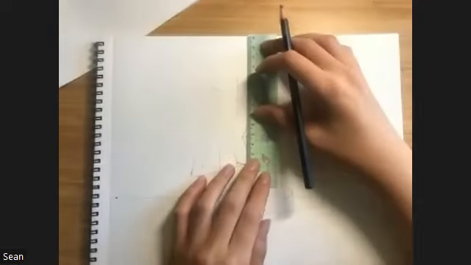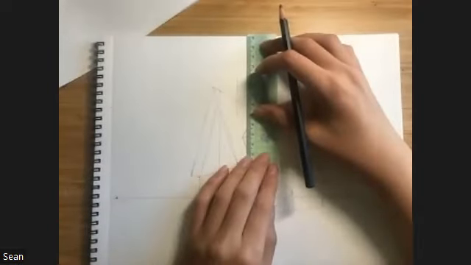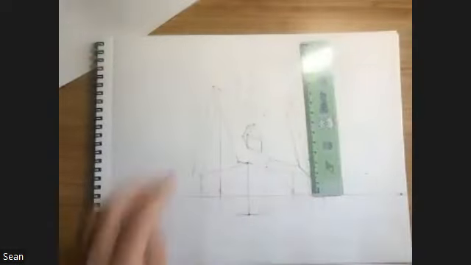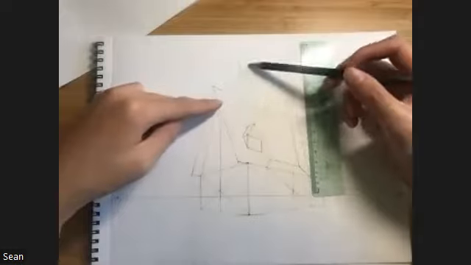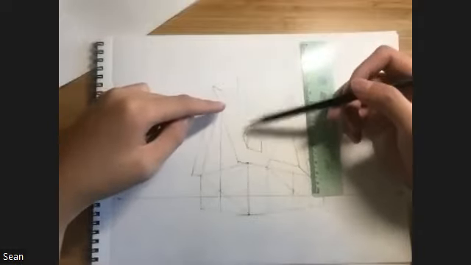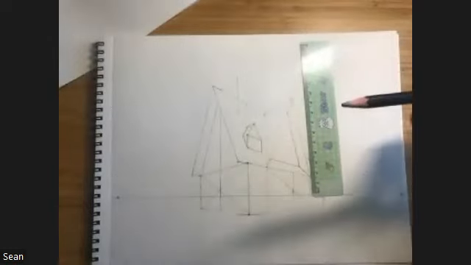It doesn't have to be exactly the same, but just lightly draw a line. This will be the other side of our chimney. Just make sure it goes beyond both sides so we have enough line for when we measure the perspective.